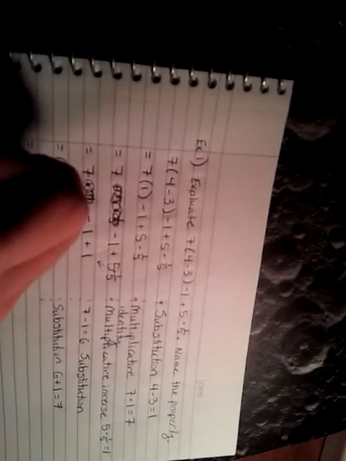And again, I'm going to use substitution to say that 6 plus 1 equals 7. And our answer to this problem is going to be 7. I'll put a little box around it.